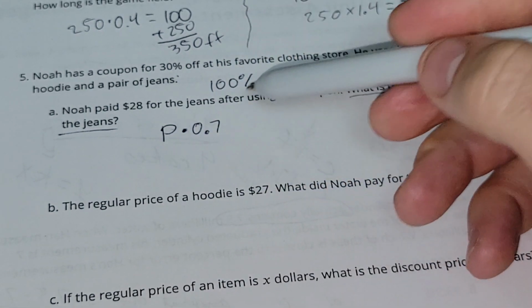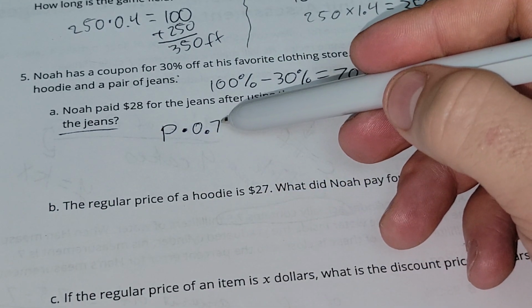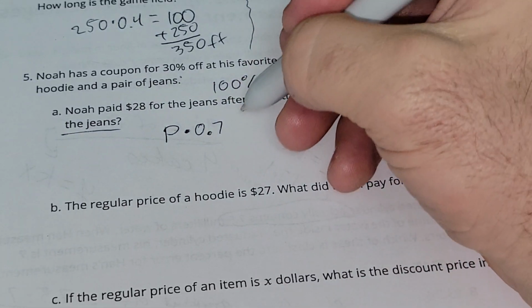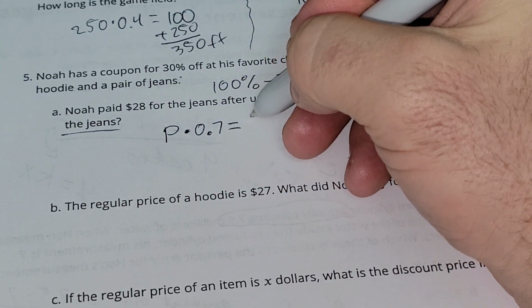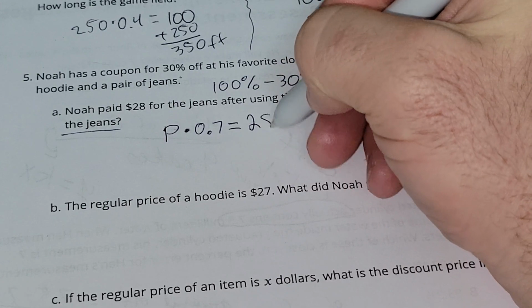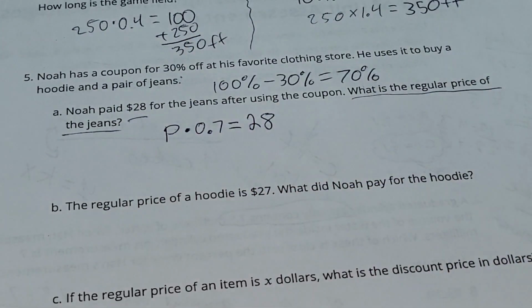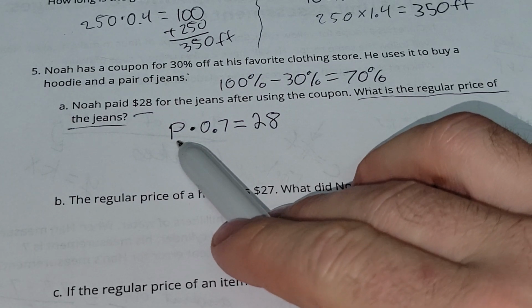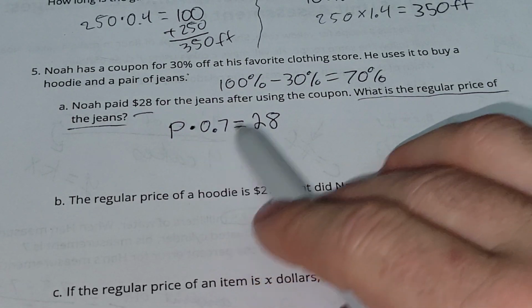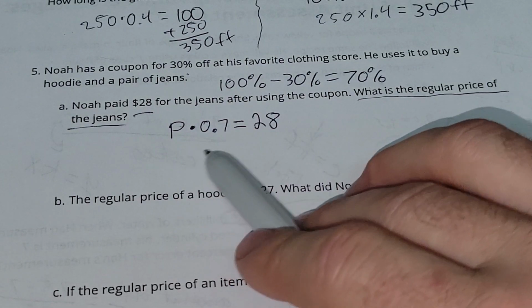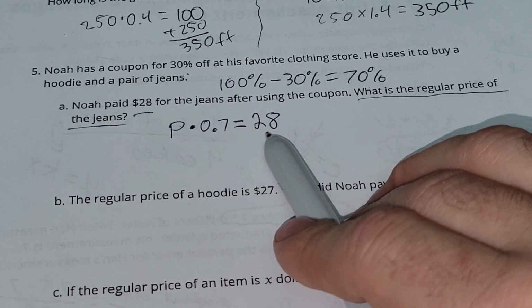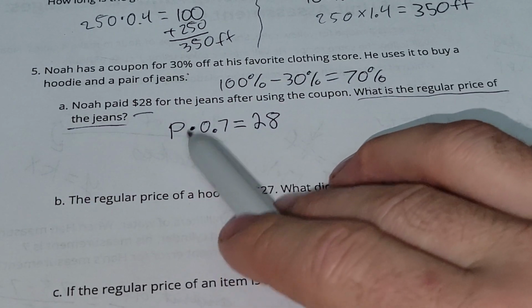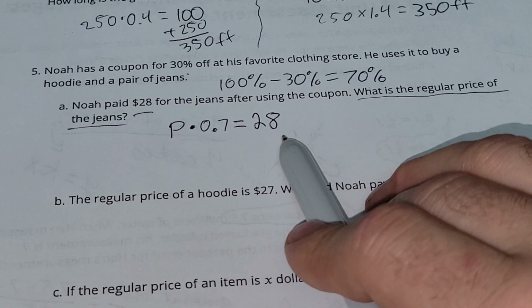It is now 70%. And 70% as a decimal is 0.7. And the new price that I paid for it was 28. So original price times 70%, which is 30% off, is now $28. So something times something equals 28.